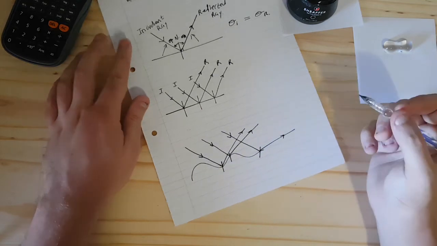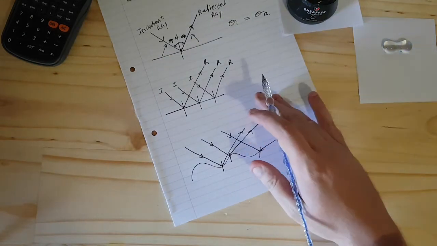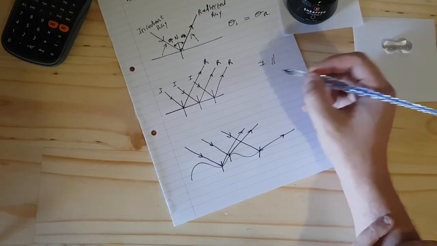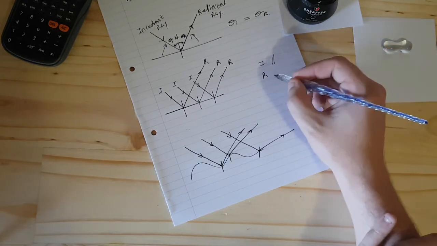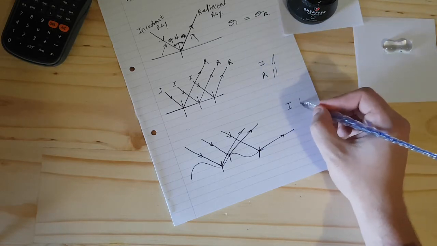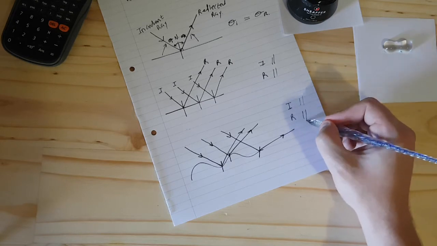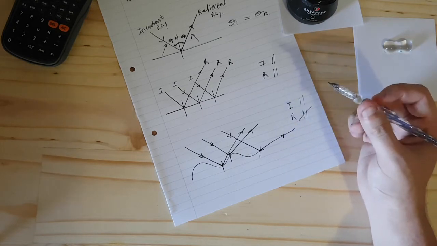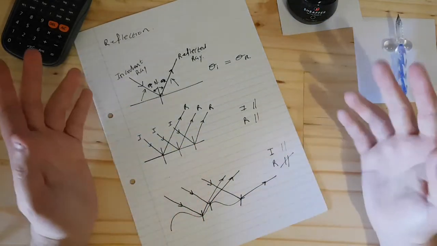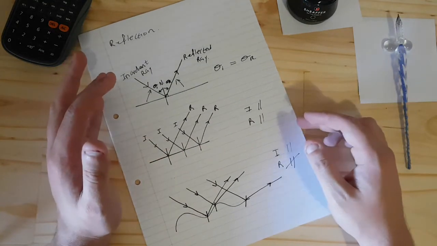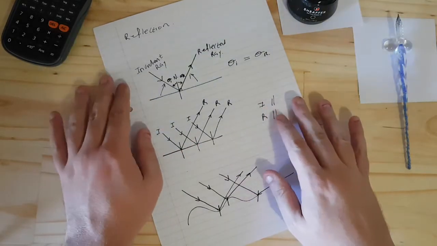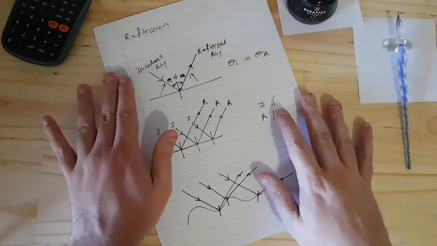So the largest difference between a smooth and a rough surface is that on a smooth surface your incident rays are all parallel and your reflected rays are all parallel. On a rough surface, your incident rays are parallel, your reflected rays are not parallel. Now, this is something that you might have encountered in grade 9 or grade 10 science perhaps, but regardless, this is what you need to know about reflection.